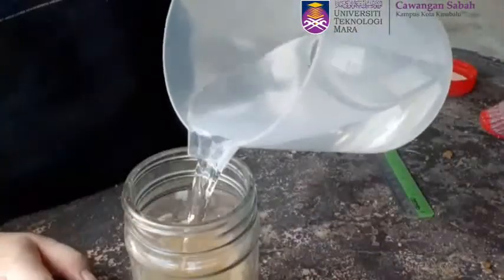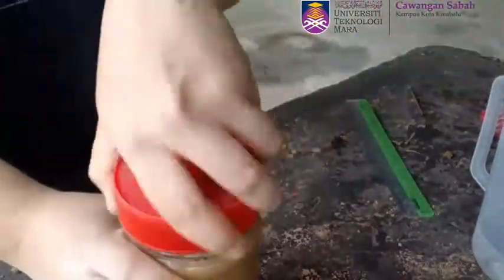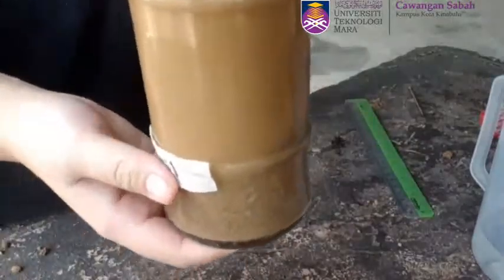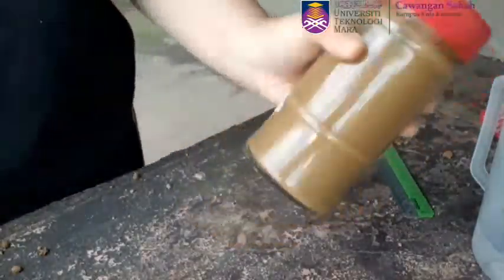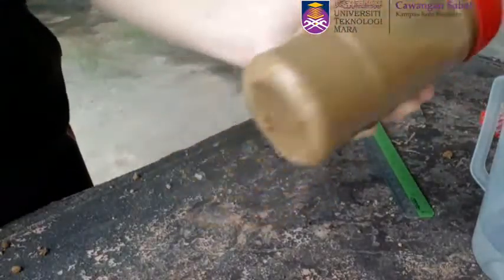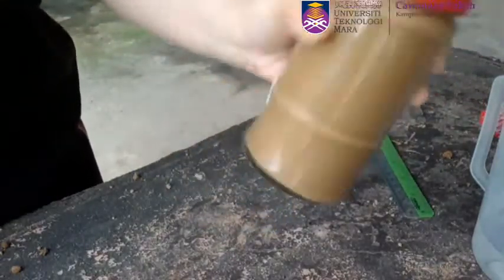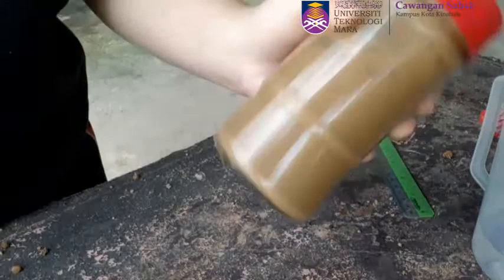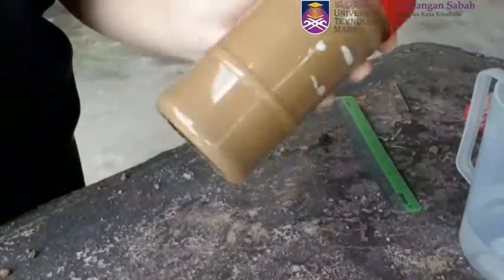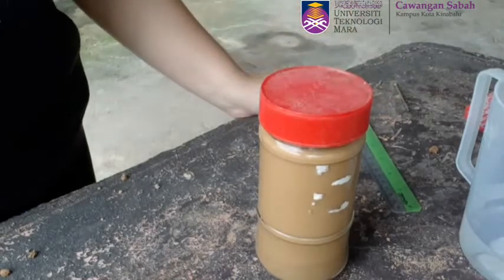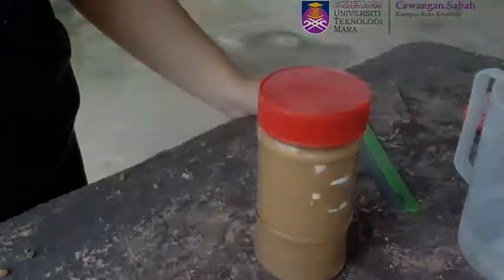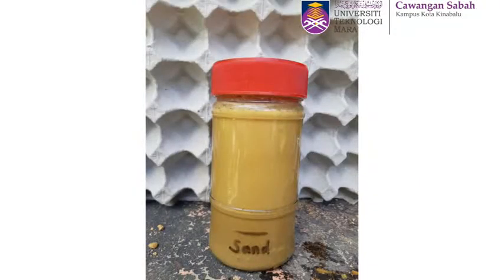After marking the soil, I filled the jar fully with water and started shaking it until the soil mixed up. After shaking it for about 5 minutes, I waited for about 40 seconds for the soil to settle out. After it settled down, I marked the soil, and that is the mark of the sand portion in the soil.